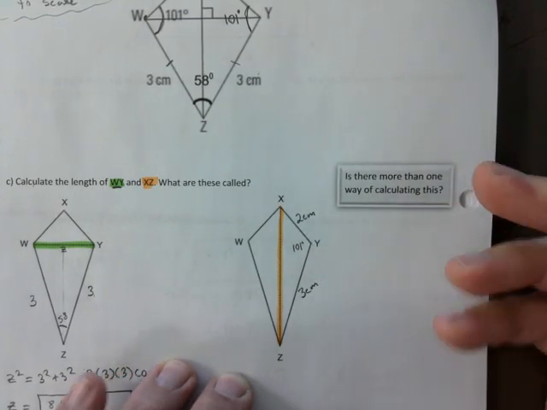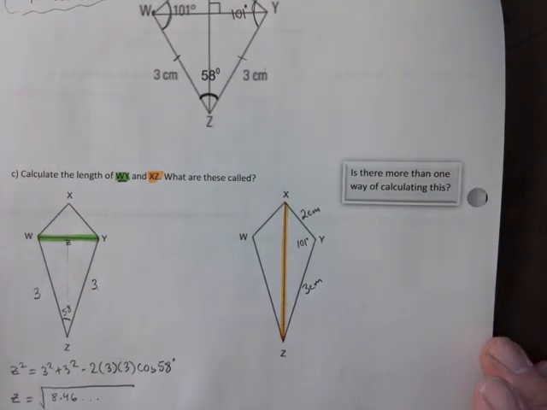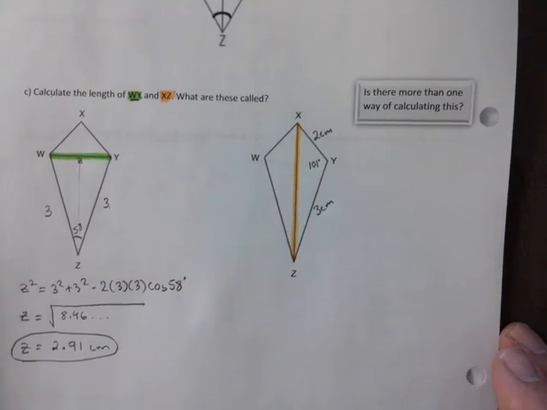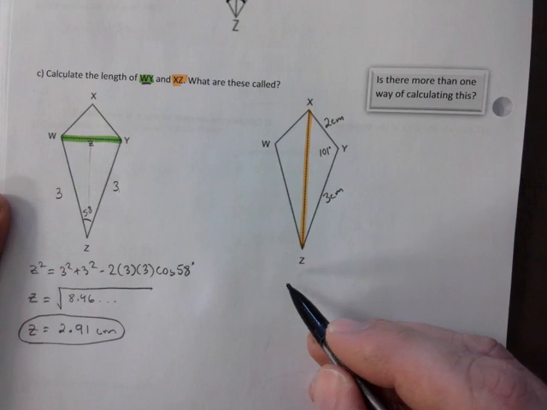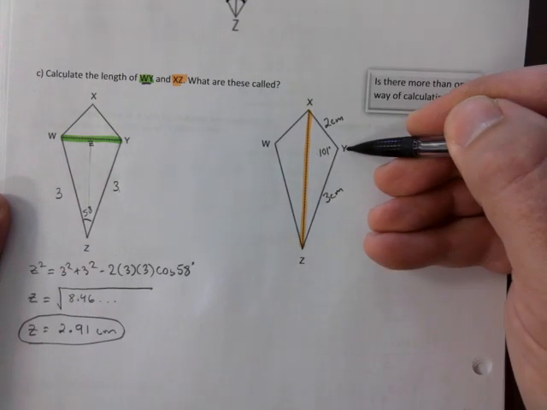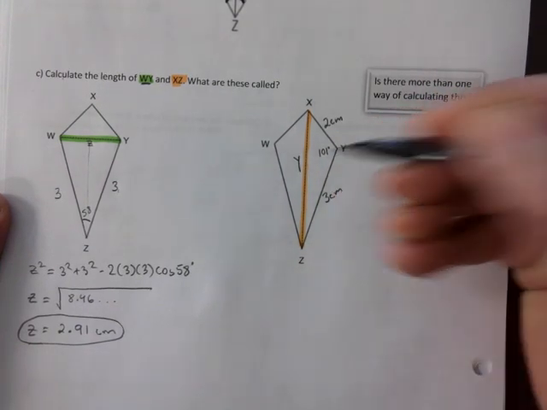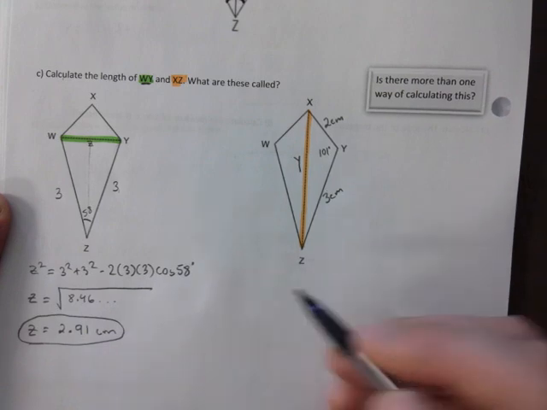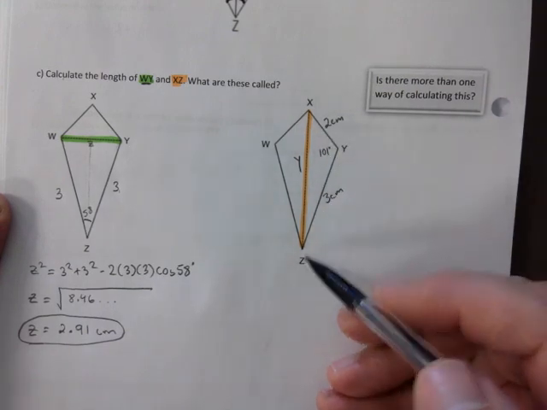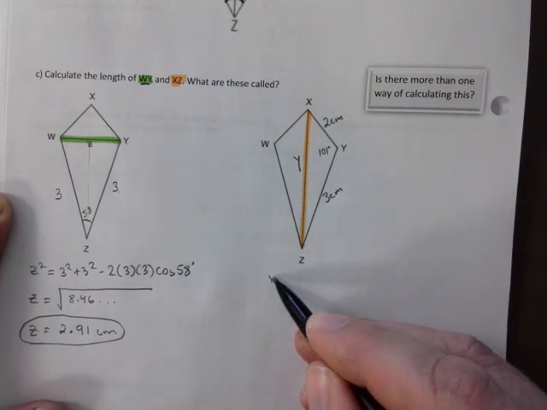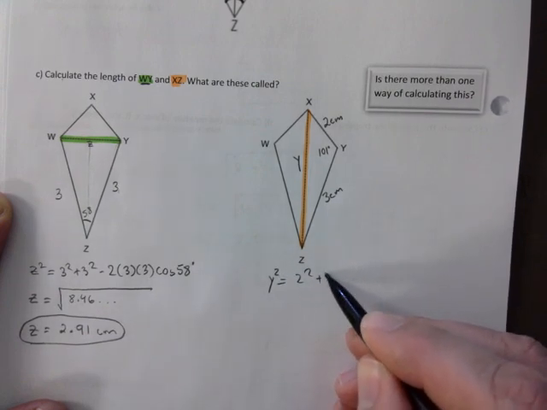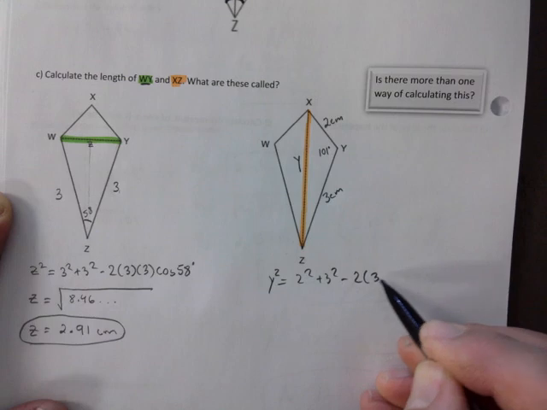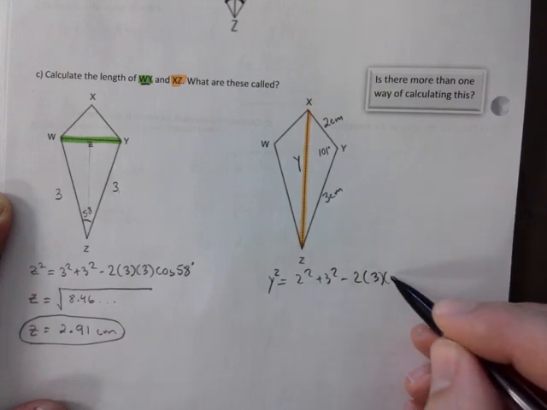It's an SAS again, right? I don't know if you see that. So we're going to do cosine law again. So what are we going to call that? Since I'm coming from this side, I'm going to call this side y. To make it easier, you can also call it xz. That's up to you. y squared is equal to 2 squared plus 3 squared minus 2 times 3 times 2, right?